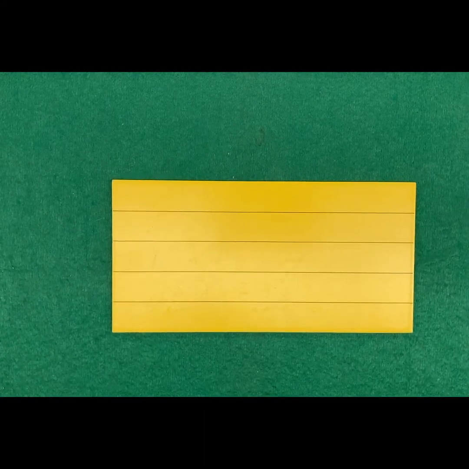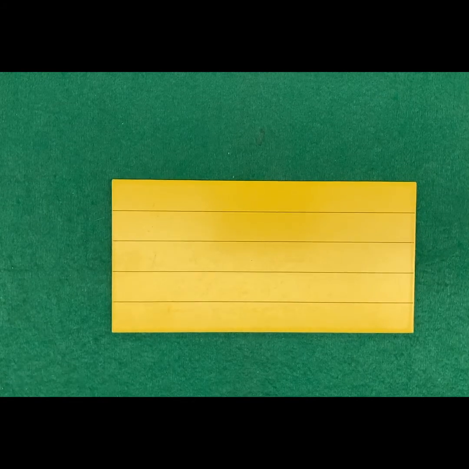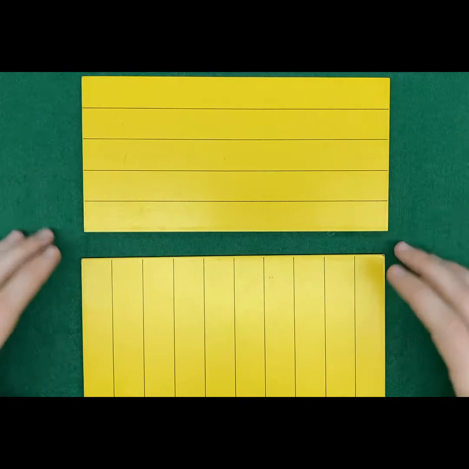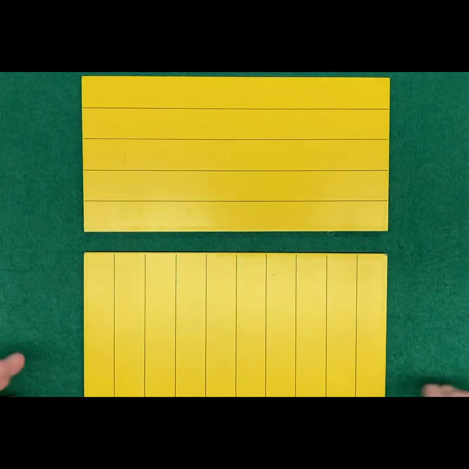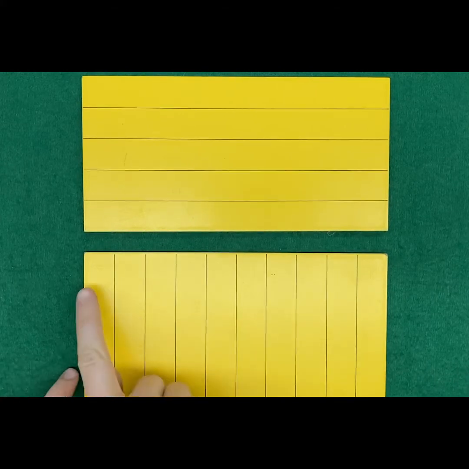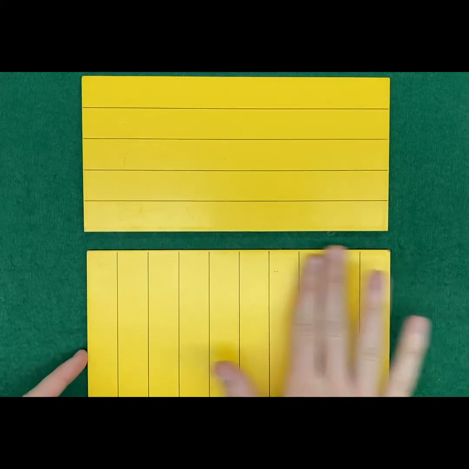So it'd be really nice if what I was measuring by was the same size, because these two rectangles aren't the same size. So I can't say that the floor of my kitchen is 10 rectangles, because in this one it's 5 rectangles. They're different sized rectangles. It'd be really nice if what I was measuring my kitchen by, or the surface of my kitchen, were all the same size.